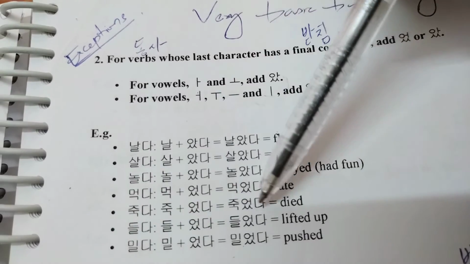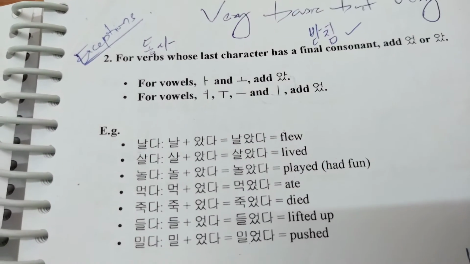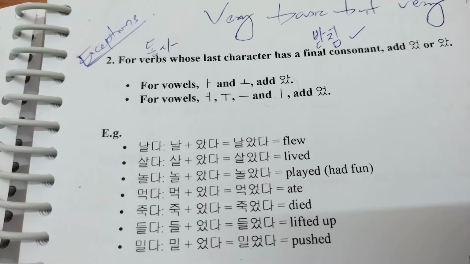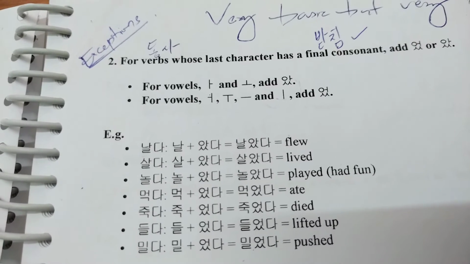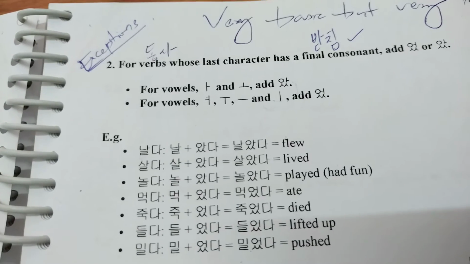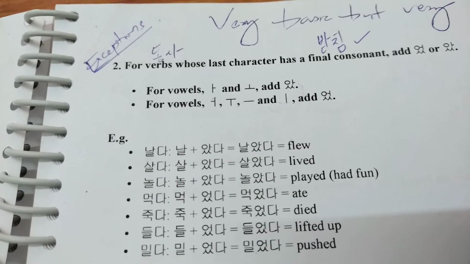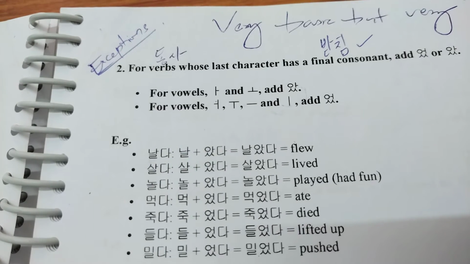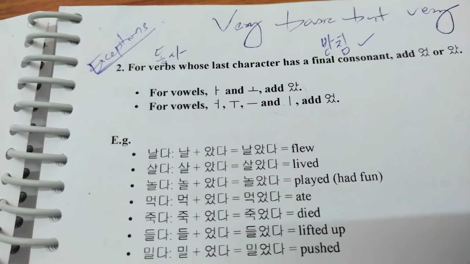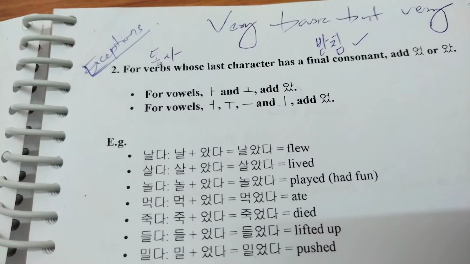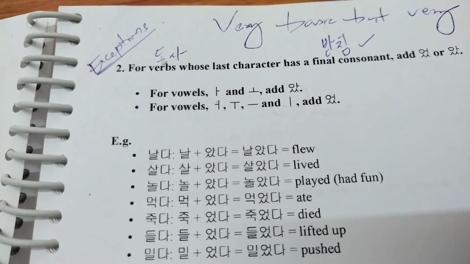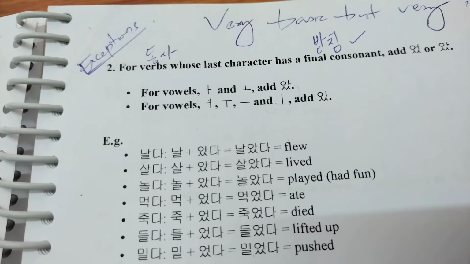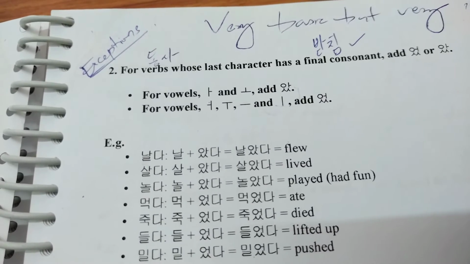Be careful of this word, because 들다 changes to 들었다, but we have another irregular 동사 which does not abide by any rule, and that is 듣다. 듣다 means listen or hear, and 듣다 also changes to 들었다. So you have 들다 changing to 들었다 and 듣다 changing to 들었다.